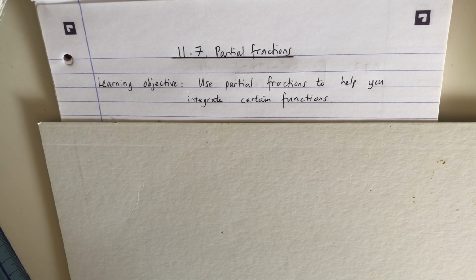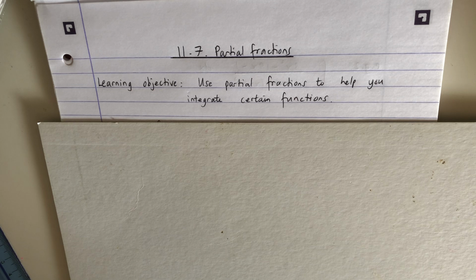Just going to start off with 11.7, the next subchapter in chapter 11. It's to do with partial fractions and integrating functions using partial fractions. Now, partial fractions we've actually done before. That was chapter 1 of this Year 2 book. There are a few different types of partial fractions, so you might need to go back and revise partial fractions because I'm going to assume that you have remembered it. But 11.7, we're going to use partial fractions to help integrate certain functions.